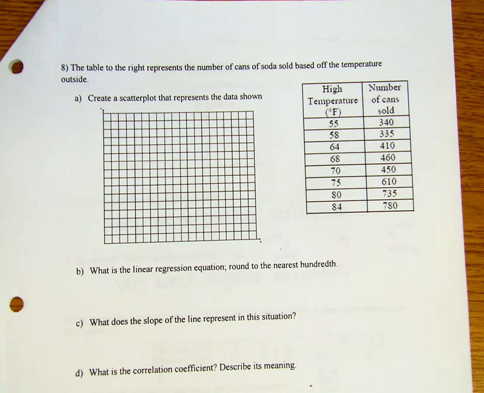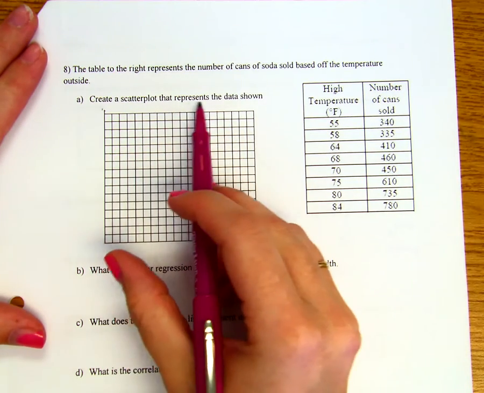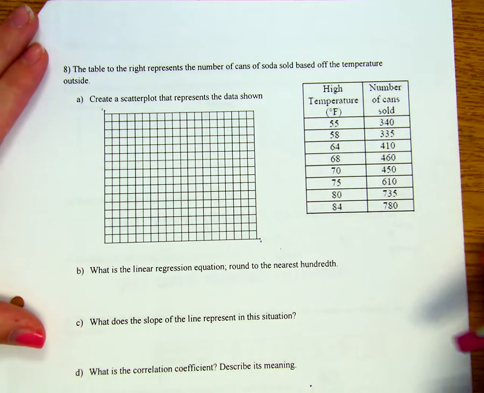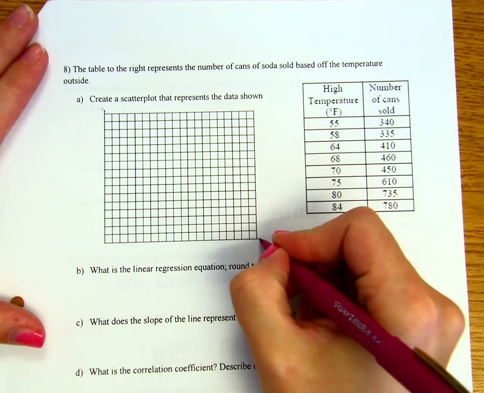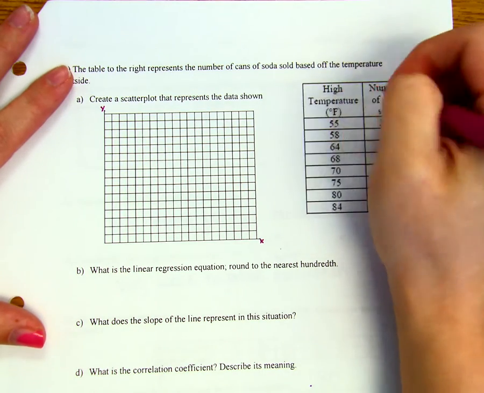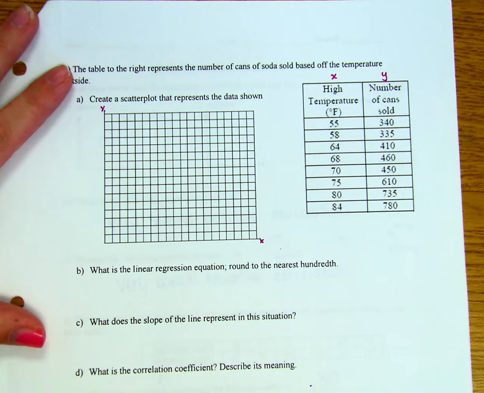The back side of this worksheet is one problem, and there's a bunch of questions about this one problem. So it starts up here and it says create the scatter plot that represents the data shown. Here's our data shown over here. When we're creating a scatter plot, we want to have our x-axis and our y-axis, and you can see that written there. In our table, the first column is the x, the second column is the y.